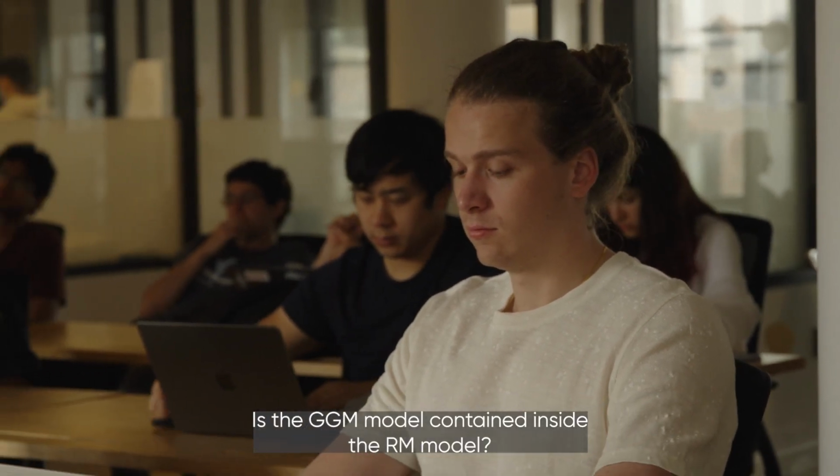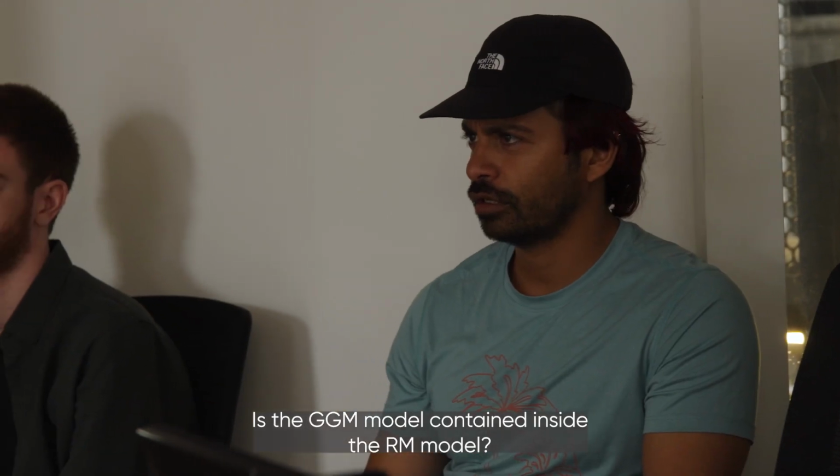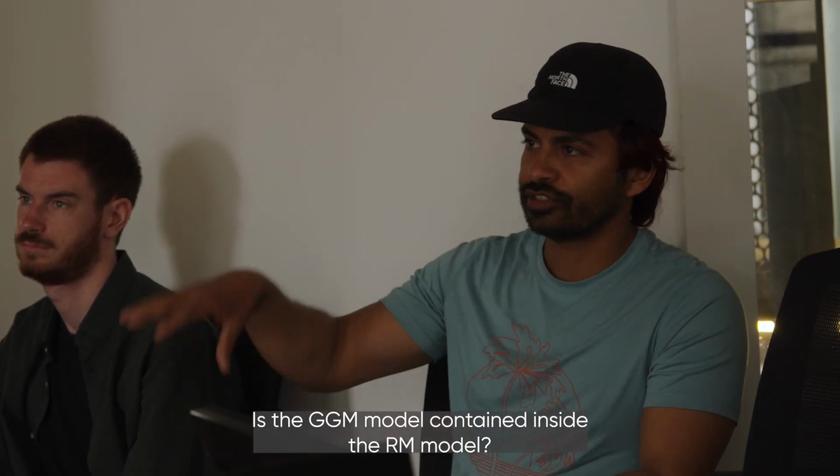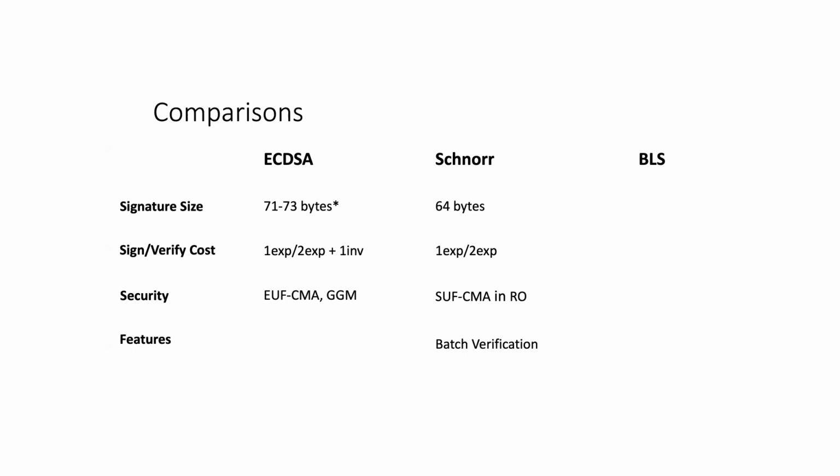Is the GGM model contained inside the RO model? No, these are two very different computational models. In general, the GGM model is considered stronger compared to the random oracle model, and in cryptography, when we say a model is stronger, it's kind of worse than the random oracle model.